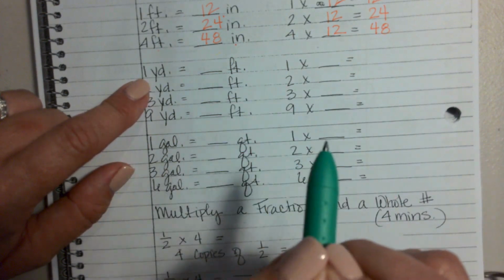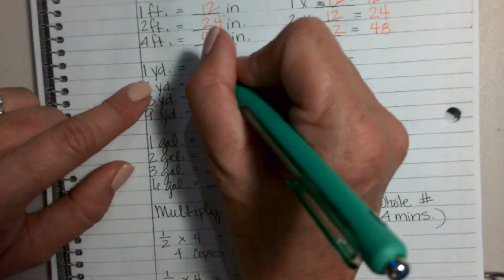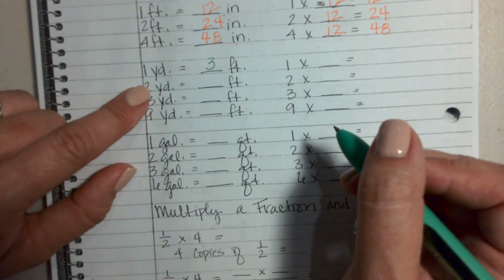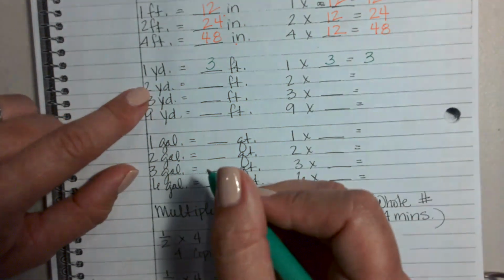And it was only sold in feet. So you'd have to know that. 1 yard is equal to 3 feet. So 1 times 3 is 3.